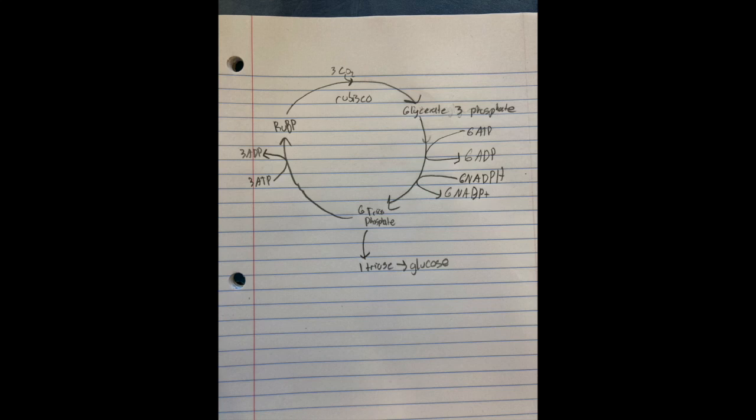And then once you get triose phosphate, in order to resupply the cycle with RuBP, most of the triose phosphate that will be made will be regenerated into RuBP. This means that for every 6 triose phosphate that are made, 5 of them will be regenerated into RuBP to continue the cycle, and only 1 of them will be made into glucose.